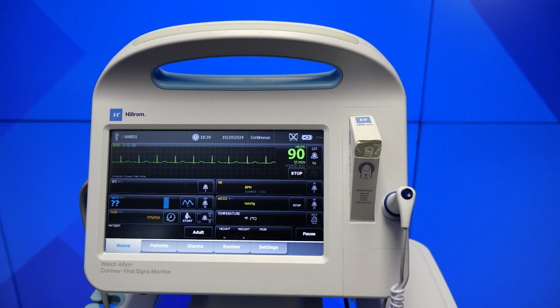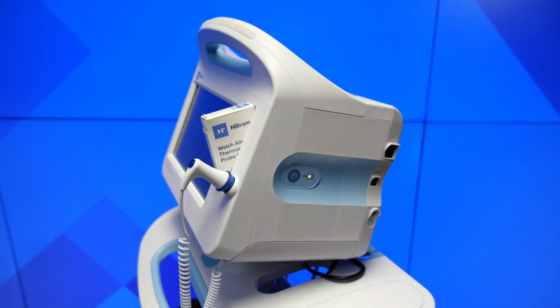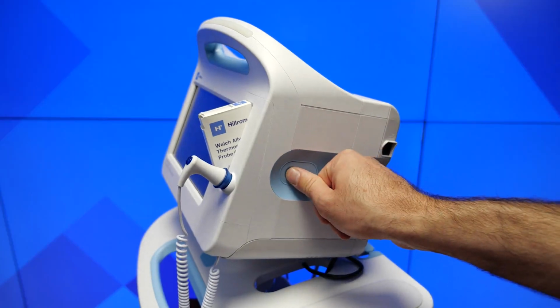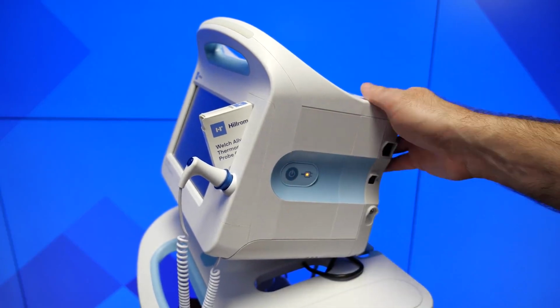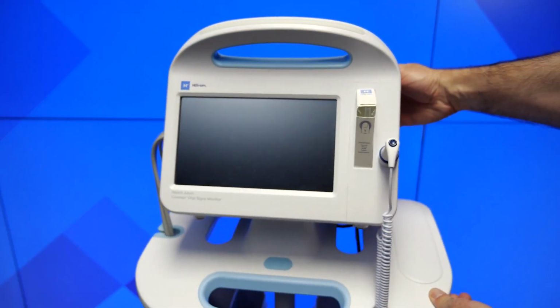Continuous monitoring can be paused at any time by pressing the Pause button. Once finished with patient care, turn the CVSM off, or put it into sleep mode by pressing the Power button and select the relevant option from the on-screen menu.